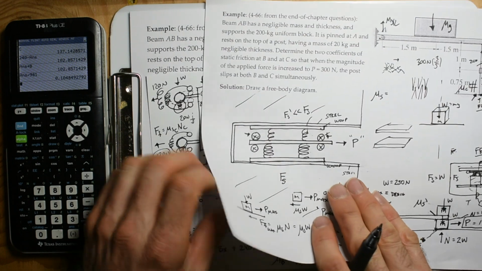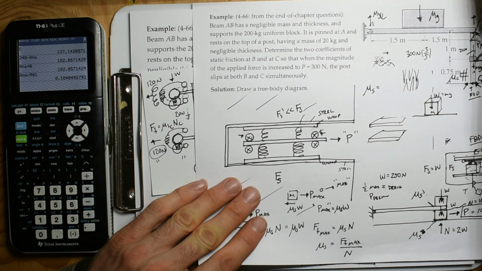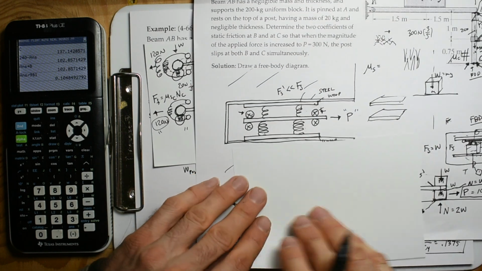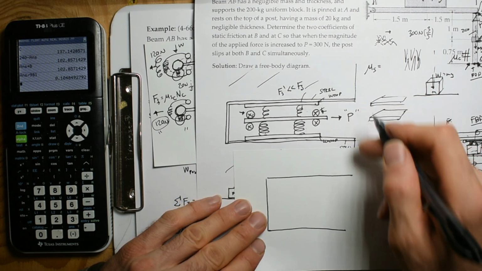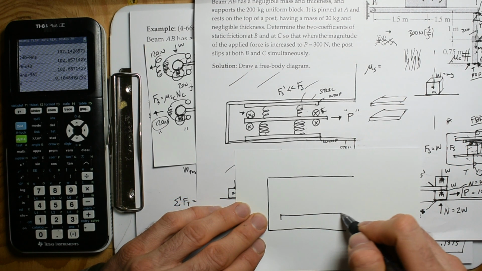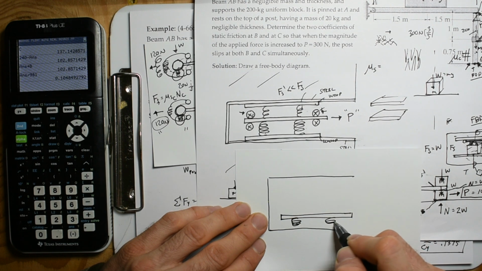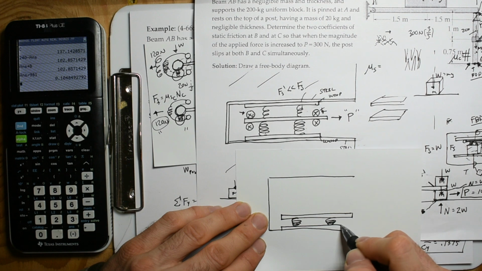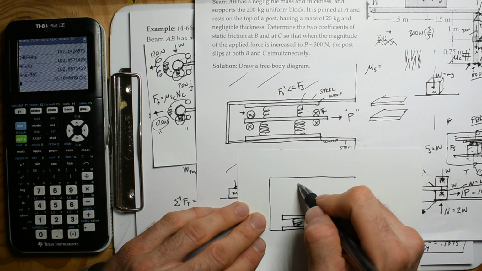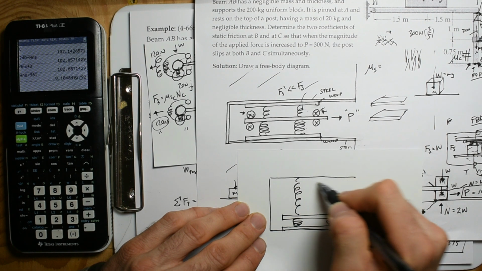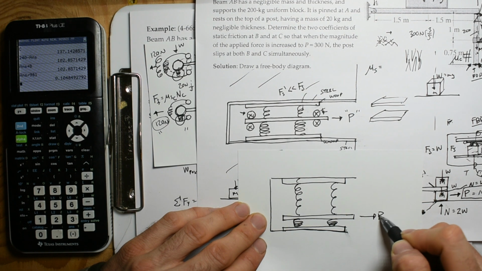The only one we should have played around with was this one, and then just varying the location of P. So let's say P is down here, and then here are still the stiff springs, and here are the loose springs, and then I'm pulling P.